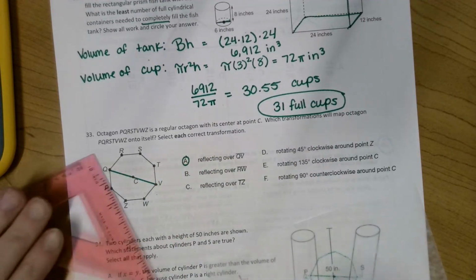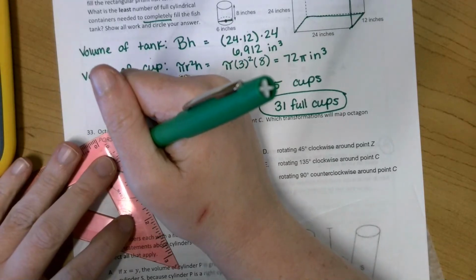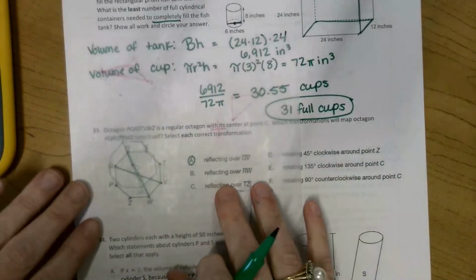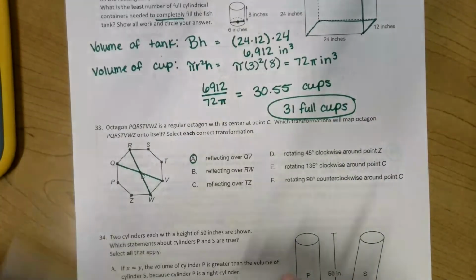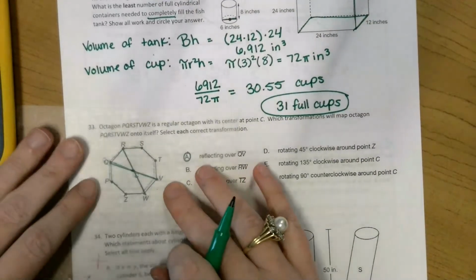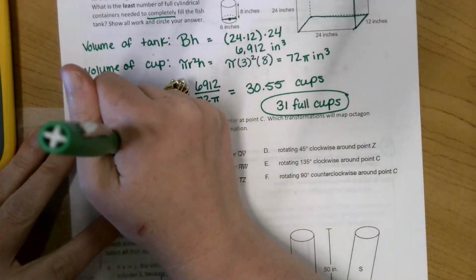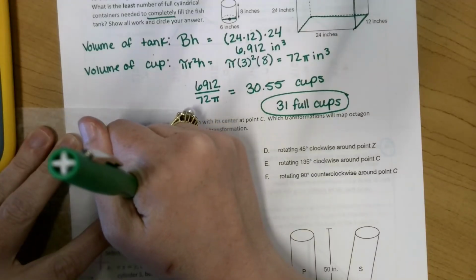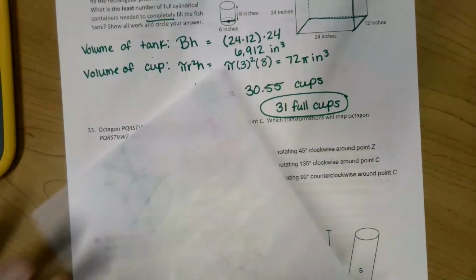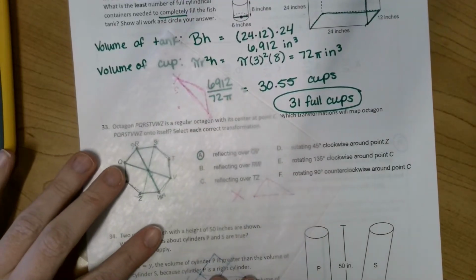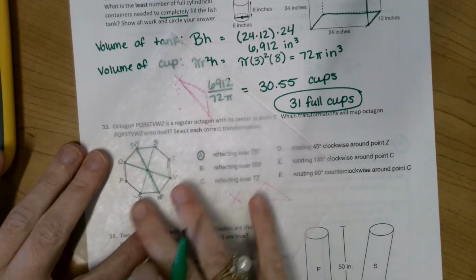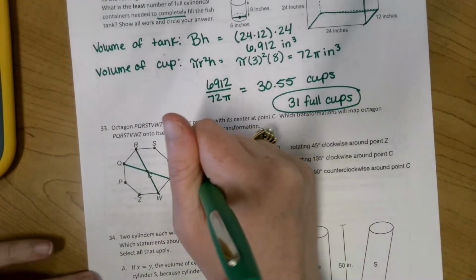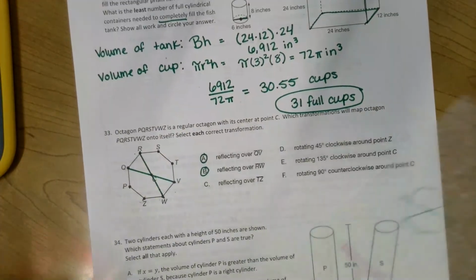Okay, let's look at RW. Again, it goes through the center, so let's see. Here's Q and V in the center. Let's do R, and let's do W, and let's trace that. Okay. RW. R and W match back up. And again, it all looks like it's right back on top of itself. So B works. Now let's look at TZ.